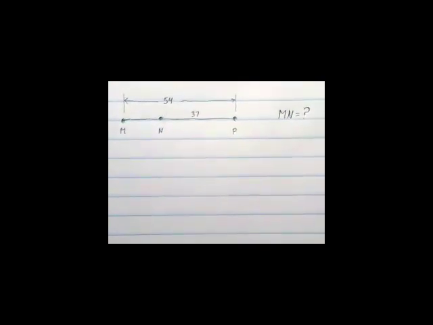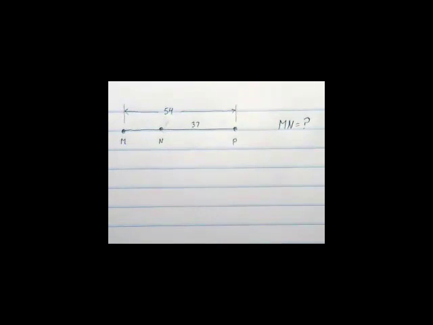We've got this situation where N is between M and P. It's not exactly in the middle, but it's in between them. It just has to be in between them. I know the length of NP is 37. I know the length of MP is 54. And I want to know how long MN is. So what's the answer? 17. Yep.